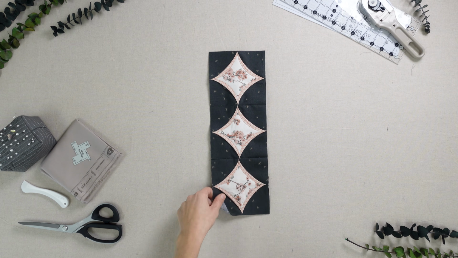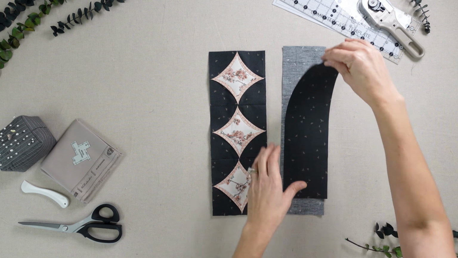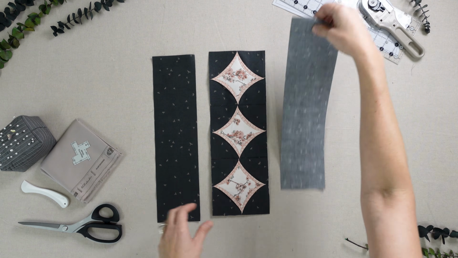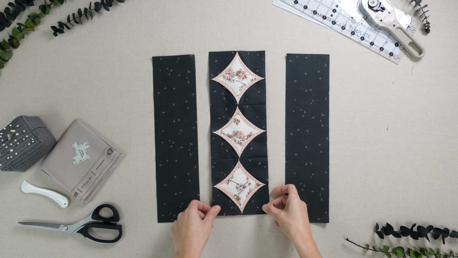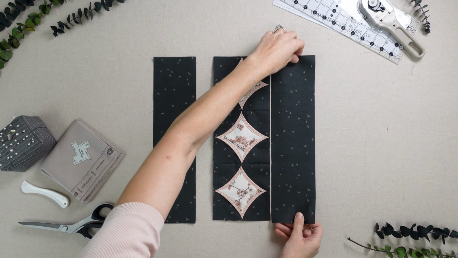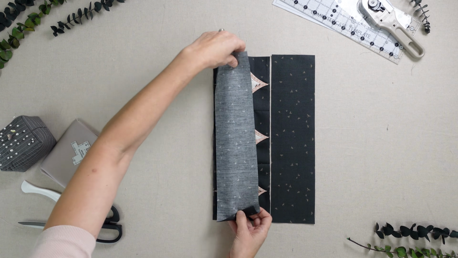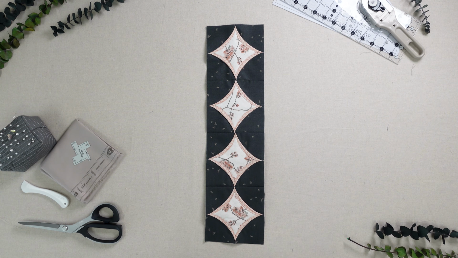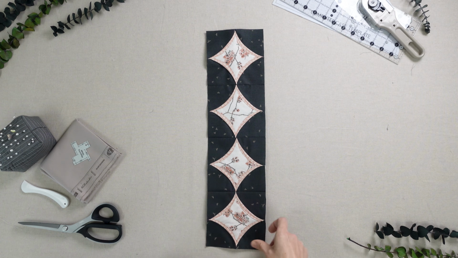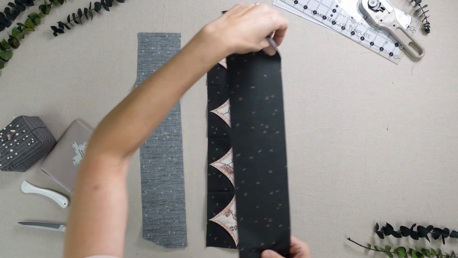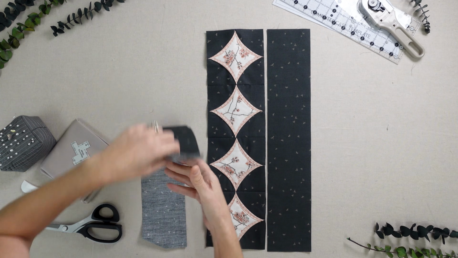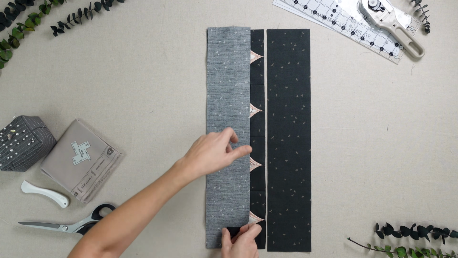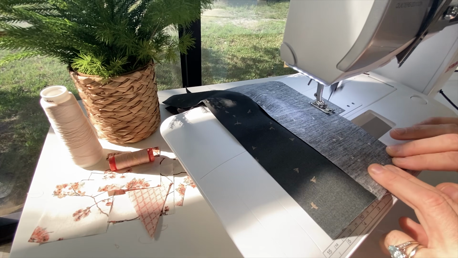Now we're going to sew one 15.5 inch by 4 inch rectangle on each side of the 3 block structure. This will be the front of the computer sleeve. Now we're going to sew one 20.5 inch by 4 inch rectangle on each side of the previously sewn 4 block structure. That will form the back of the computer case.